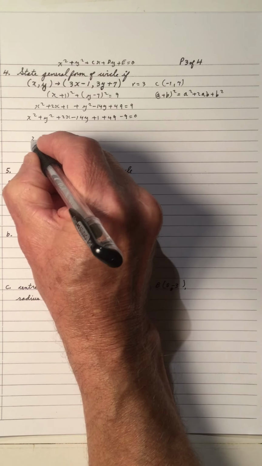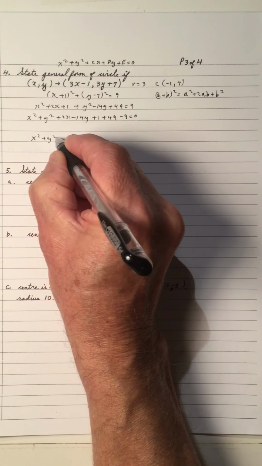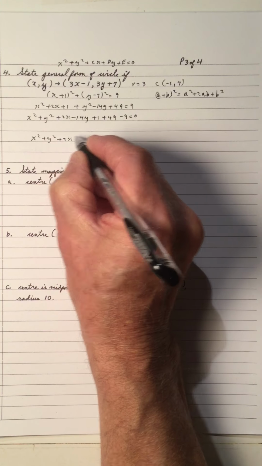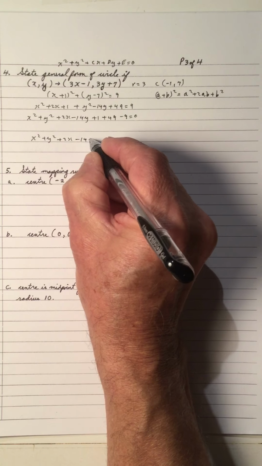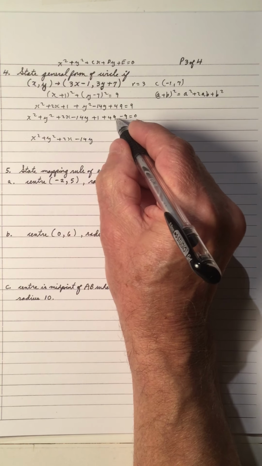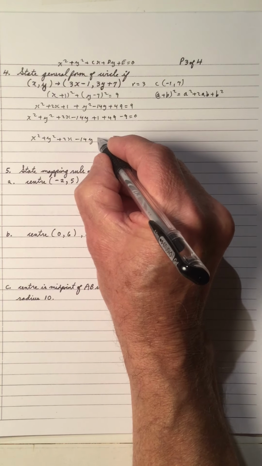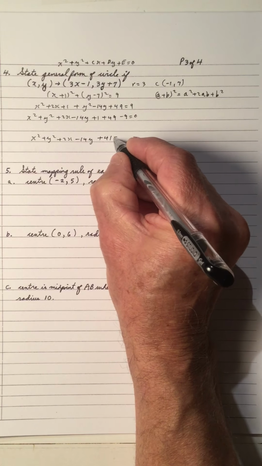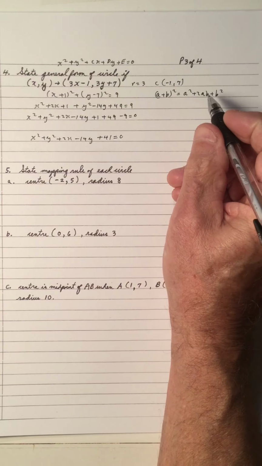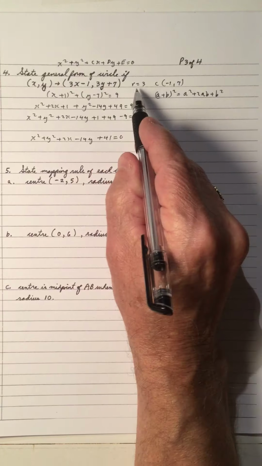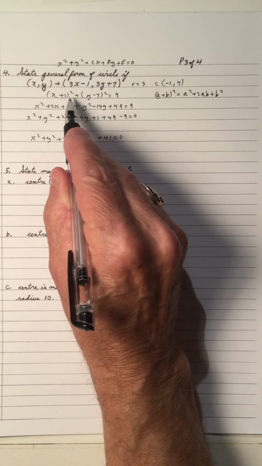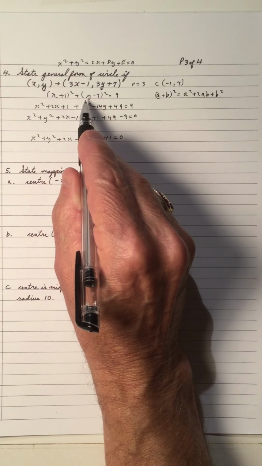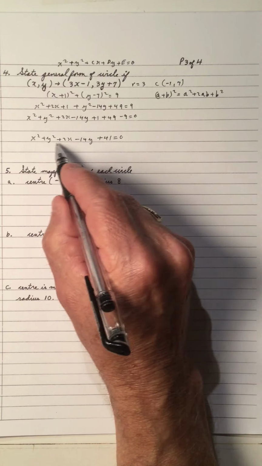So the equation is x squared plus y squared plus 2x minus 14y, and that's 40, looks like a 41. Again, we changed it, we found the radius and the center, subbed it into the standard form, and squared it out, and we have the general form.